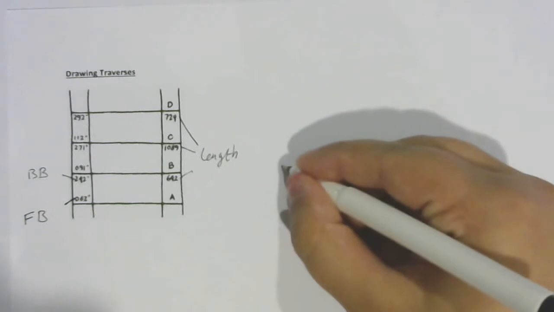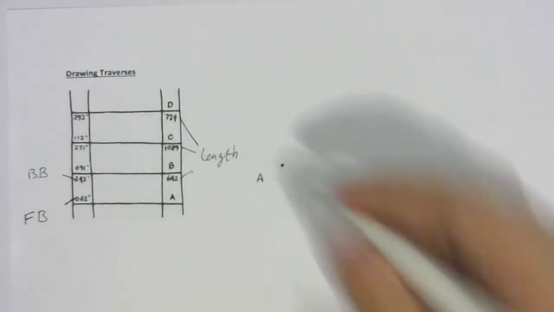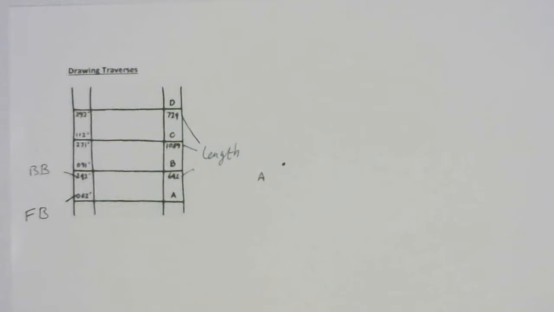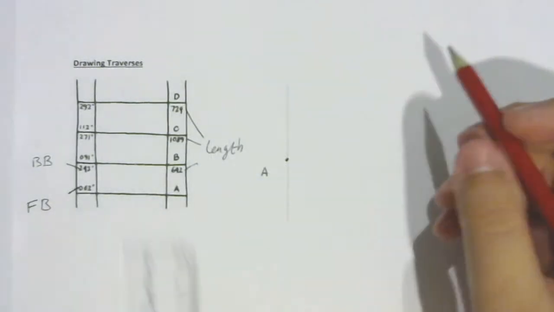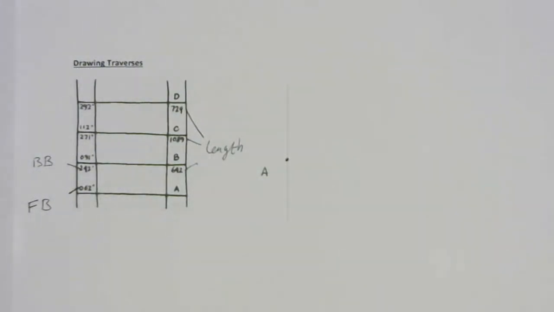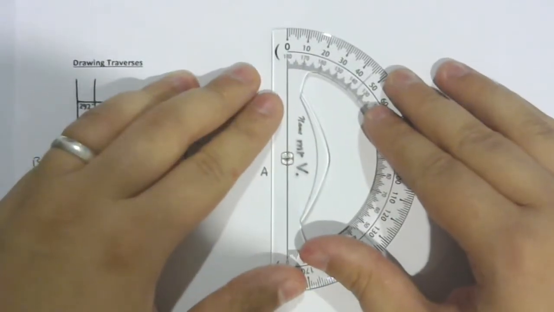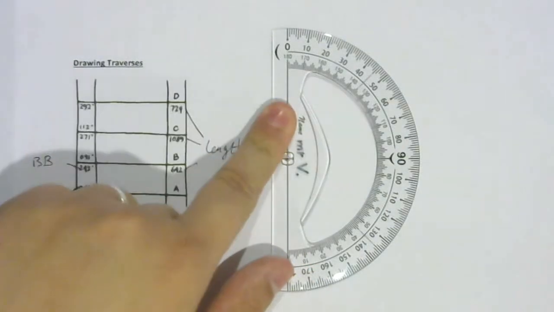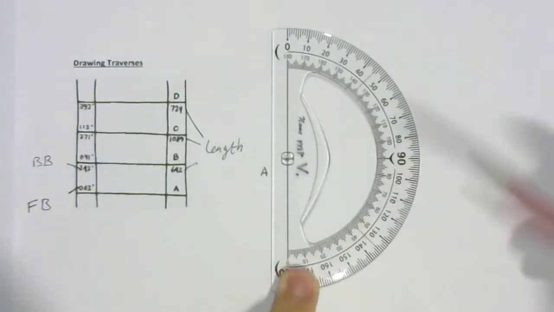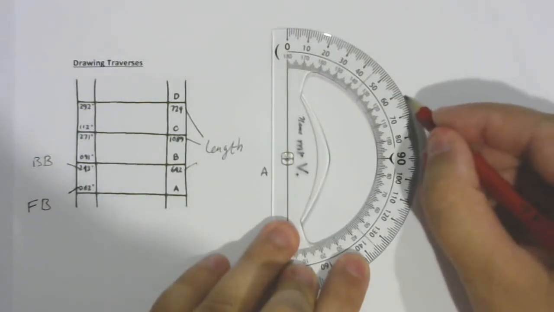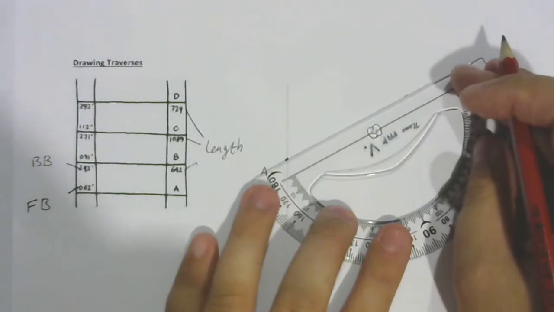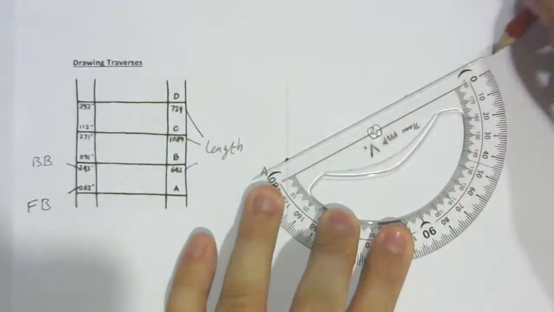So let's suppose point A starts over here. Just like we do with routes, we start off by drawing in our bearings, and that always starts by making a north line, and then placing 0 degrees towards north, and then measuring off our angle. From our field notes, we have a forward bearing of 62 degrees. So 62 is right there. And with pencil, I'm going to draw that line in that direction.